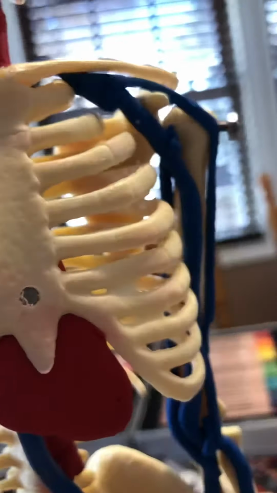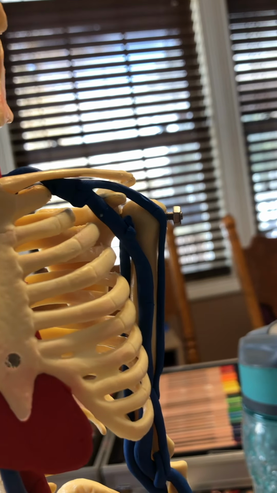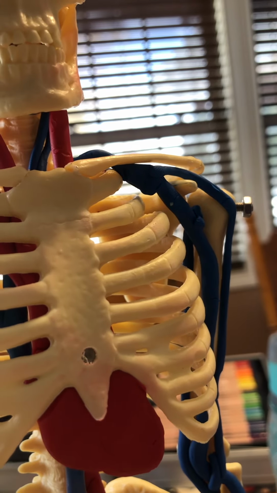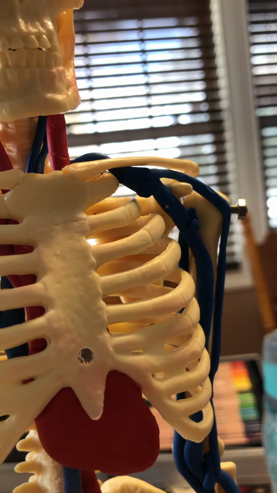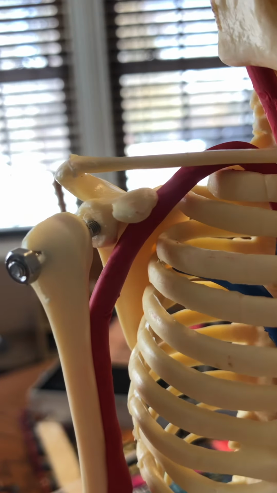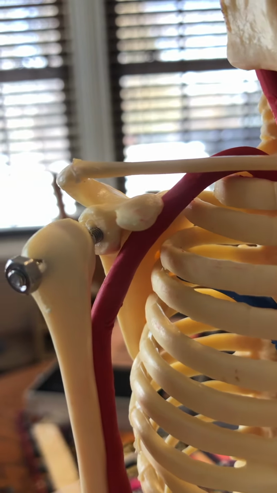And from the, I don't know what order to go in. Okay. So it goes to the brachiocephalic trunk here. This is the left common carotid artery here.